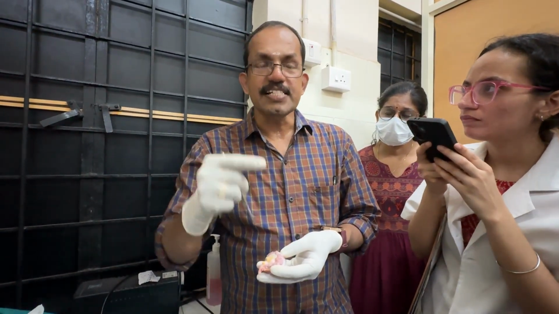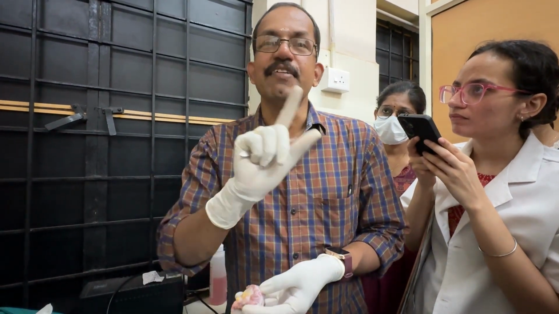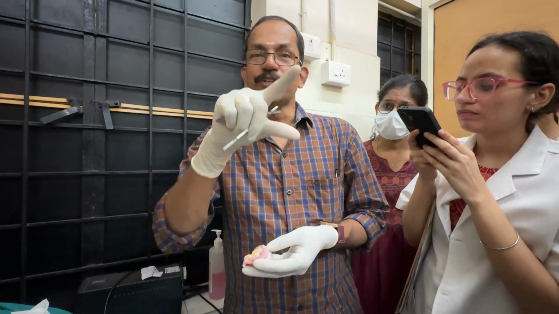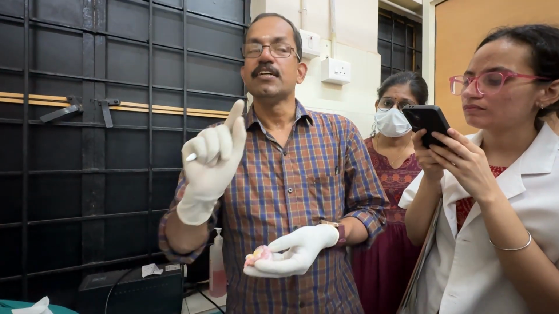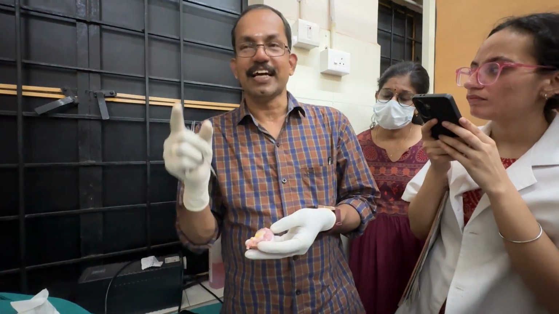From there it originates and inserts into the sclera 1.6 millimeter away superiorly, 1.4 millimeter inferiorly, 1.3 on the left and 1.3 on the right. You have to go and learn the correct measurements.